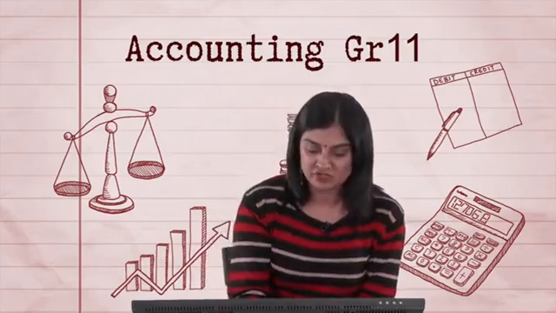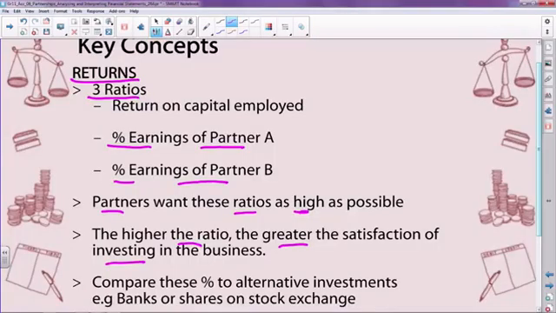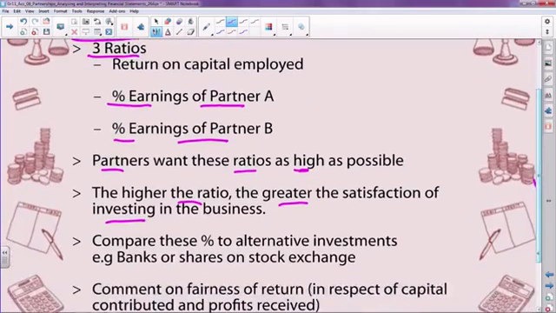The higher the ratio, the greater the satisfaction of investing in the business. Right, you will also find that when you are doing this calculation and you are asked to comment, you will compare these percentages.